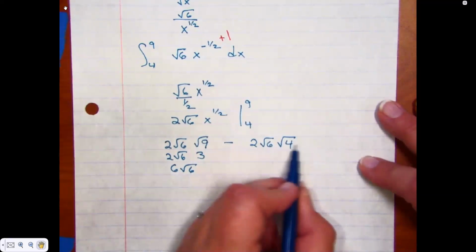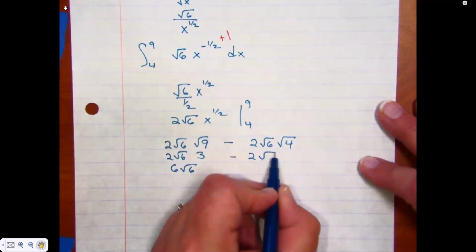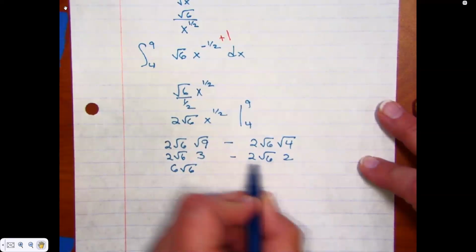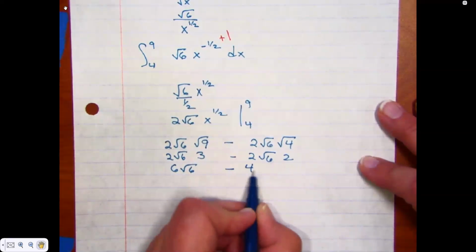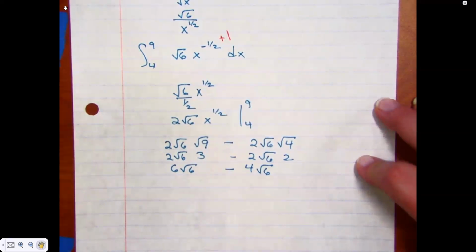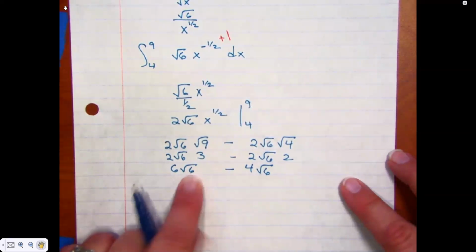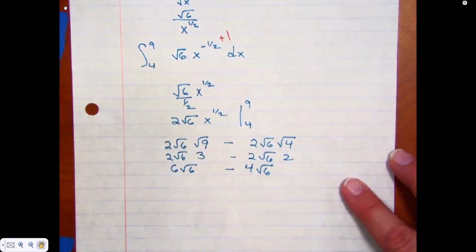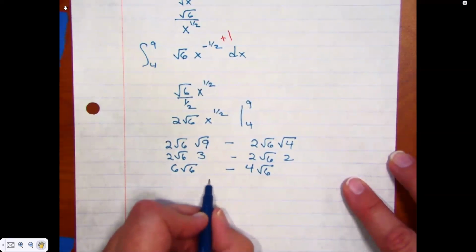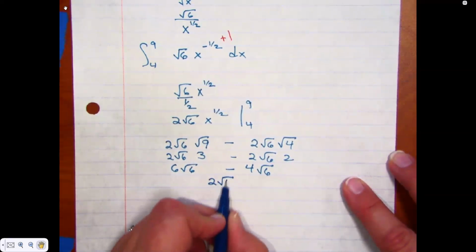Same thing here. Square root of 4 is 2, and I can multiply the 2's, so I've got 4 root 6. Because those are both root 6's, I can go ahead and subtract the coefficients. And so the exact area under the curve is 2 root 6.